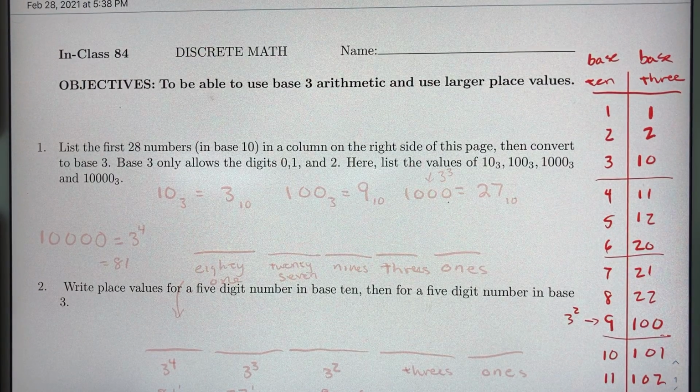Okay, so we are now doing base 3 arithmetic, where the only digits allowed are 0, 1, and 2. So notice if you go 1, 2, the next number after 2 that doesn't have anything but 0s, 1s, and 2s in it is 10. But 10 in base 3 is not the number 10 in base 10. It is 3, because it's 1 in the 3's place.